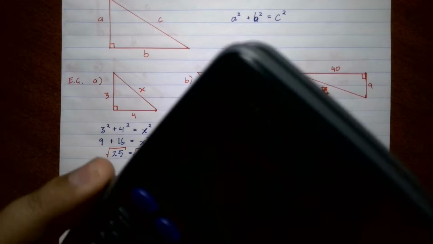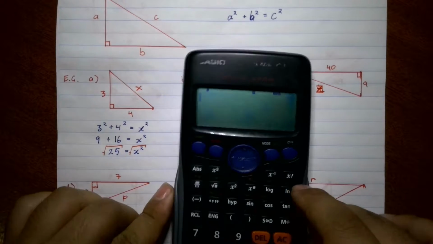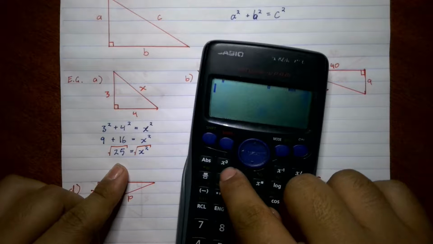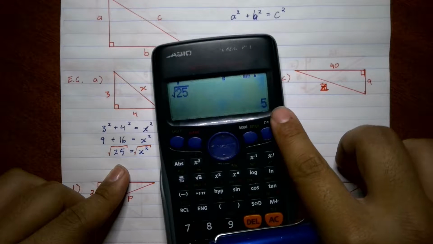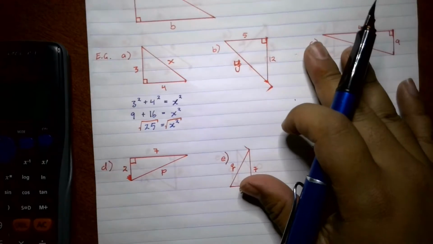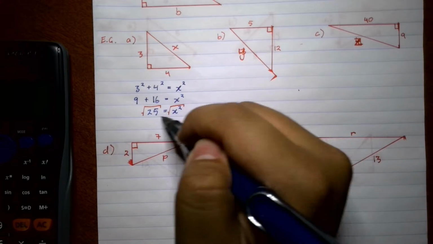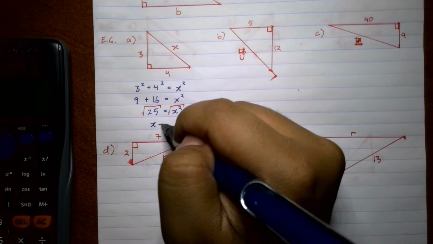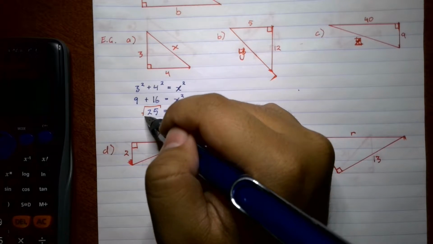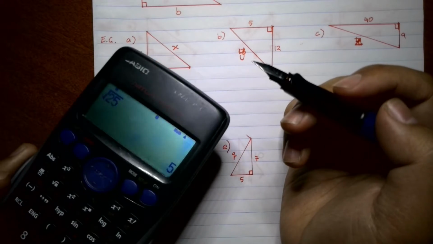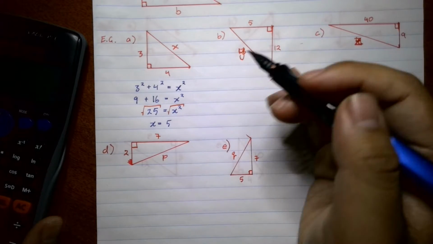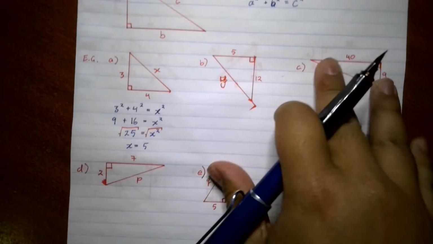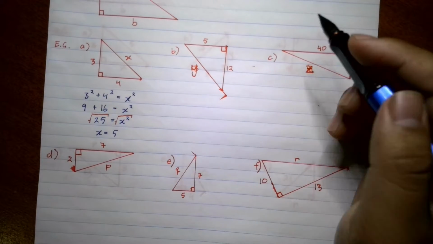And here's where our calculator can come into play. We want to take the square root of 25, so the square root of 25 is 5. So our final answer is, I'm just going to switch these around, x equals the square root of 25, which is 5. Alright, I'll do a few more examples of this so you can get the hang of it.